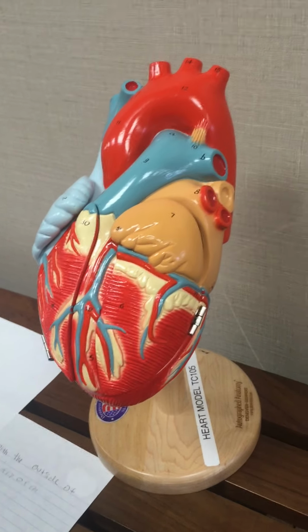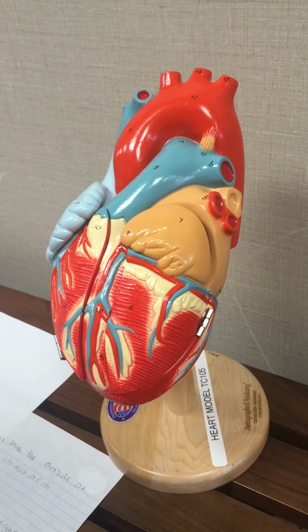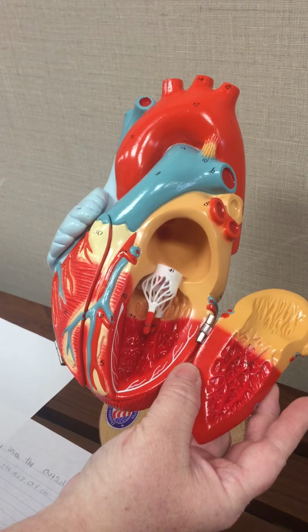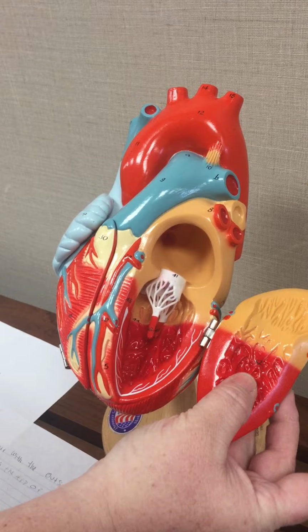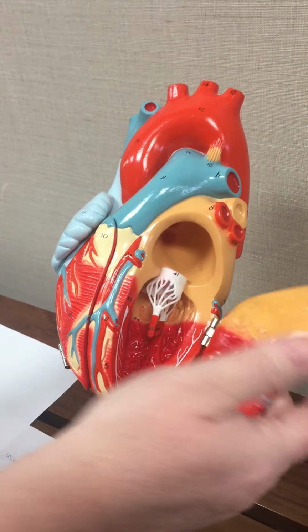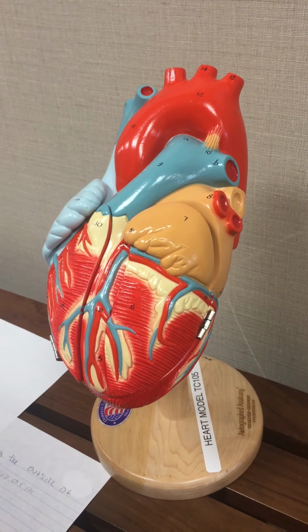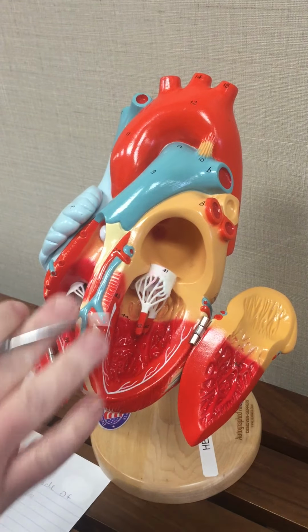Let's start with the outside of the heart. The apex is the tip of the heart. The layers are the epi, which is the outside, the myo, which is the muscular, and the endo, which is the lining, inner. The auricles are both the left and the right. The interventricular septum is this in the middle.